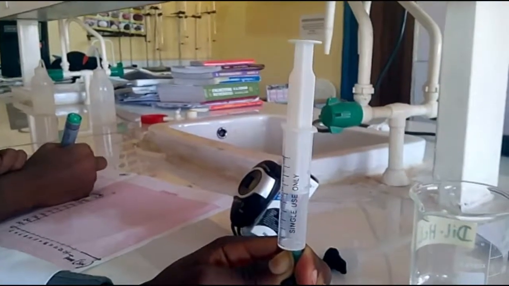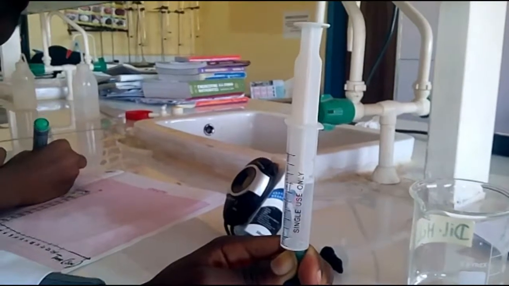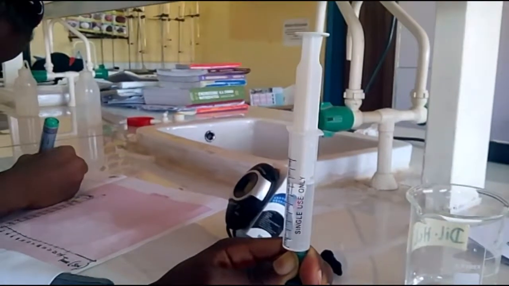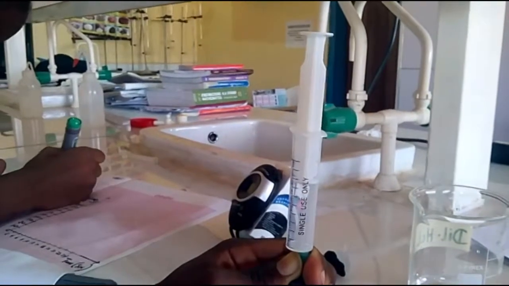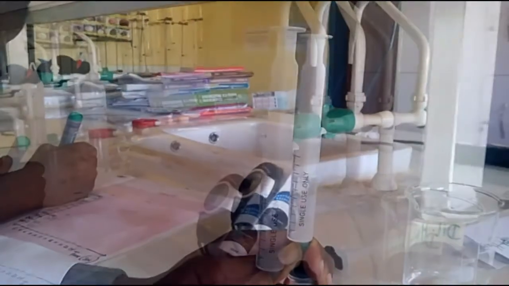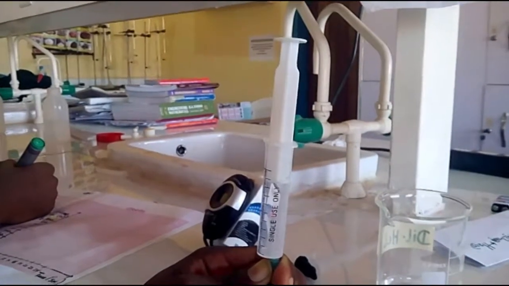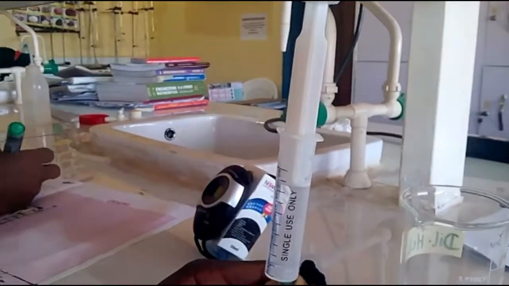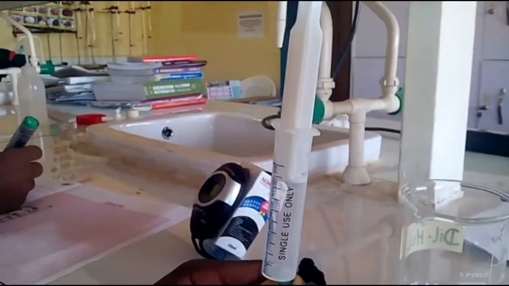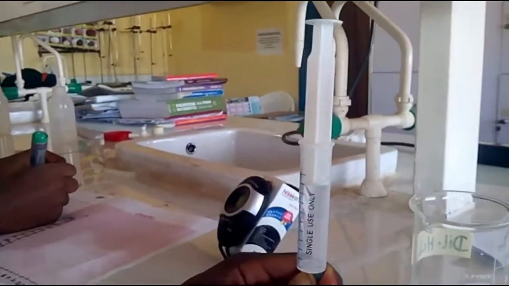The rate is not uniform over the whole reaction. The reaction rate is highest at the start of the reaction and decreases gradually with time, becoming 0 when the reactant is completely used up. Now our reaction is complete.